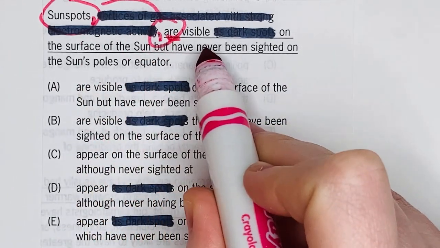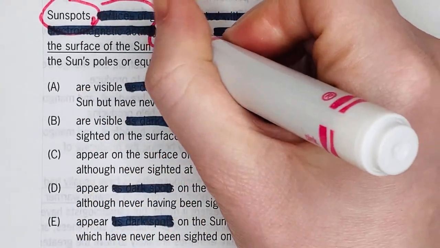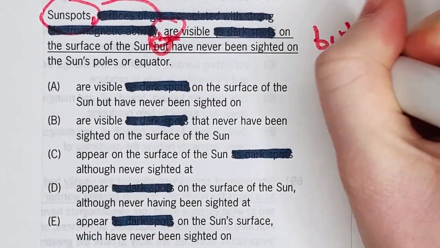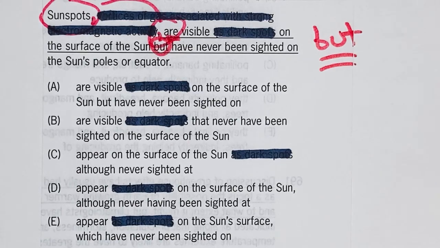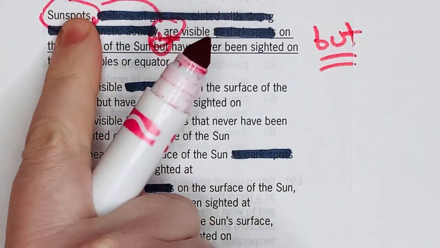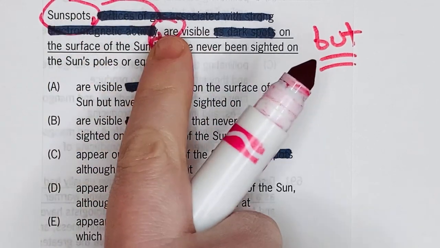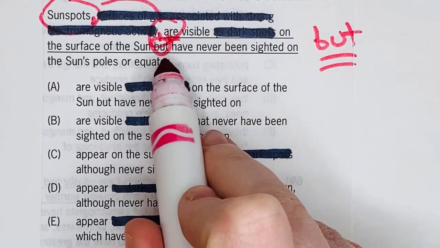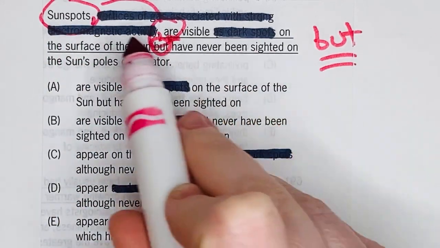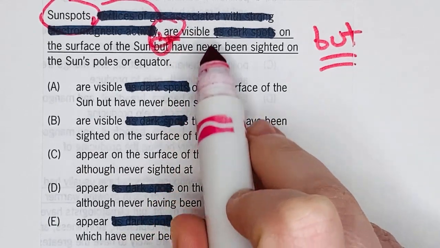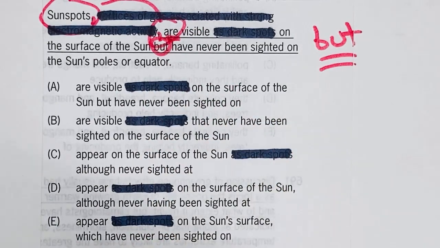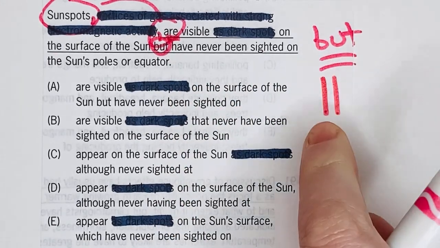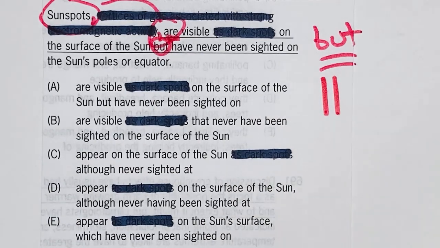So they say sunspots are visible on the surface of the sun, but have never been sighted on the sun's poles or equator. But is an incredibly important keyword on the GMAT, a marker for parallelism. Usually we have one noun and there are two actions that it's doing. Sunspots are visible, but sunspots have never been sighted, because sunspots is doing both of those actions. Those two verbs should be parallel, so what we mean is that they're in the same verb form.